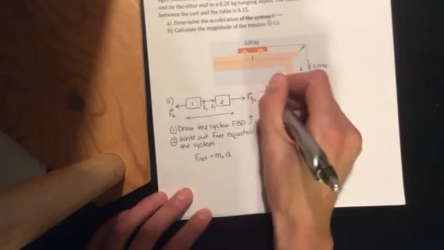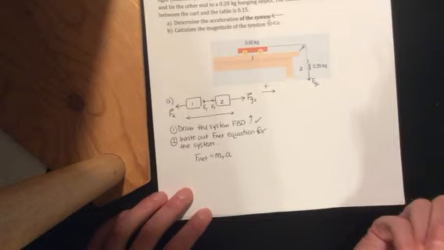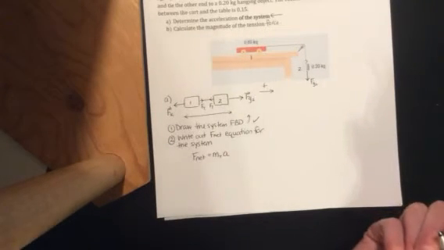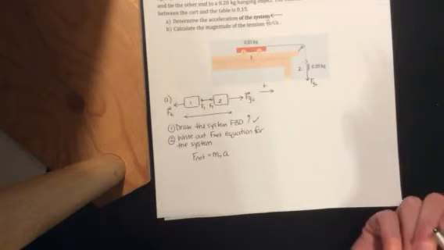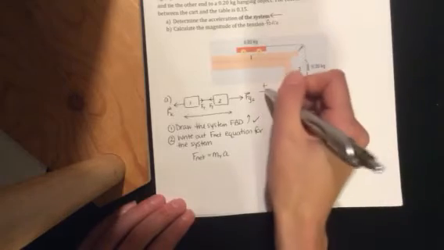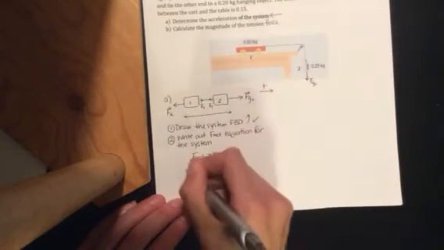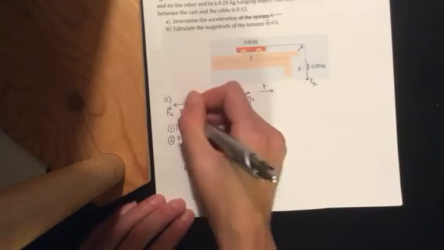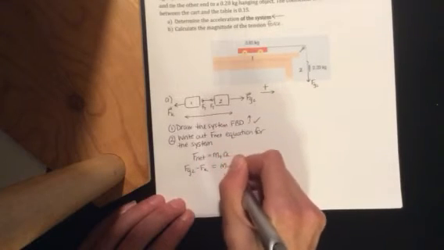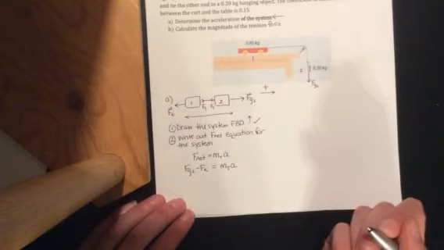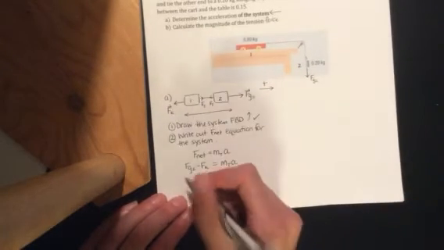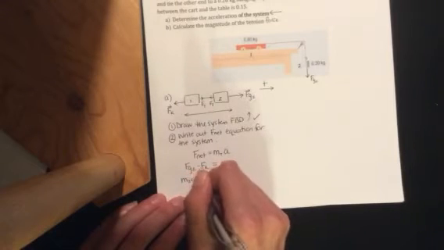So let's say that everything gets moving this way. You could say it's going the other way. If your acceleration ends up being negative, then you've just assumed the wrong direction to start with. So we're going with this way for now. If that's the positive direction, then FG2 is acting in that direction. FK is acting in the opposite direction, and that's it for that direction of forces, because the tension forces cancel out. And now we can plug in our formulas for these forces.